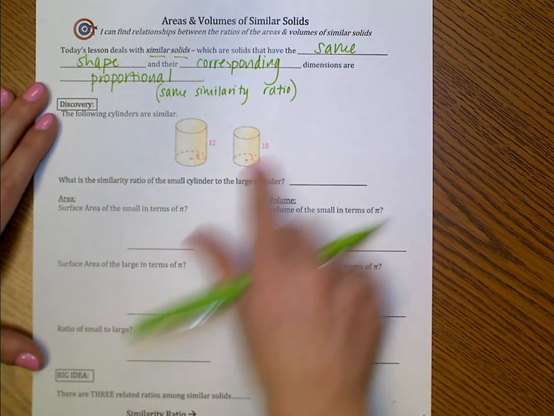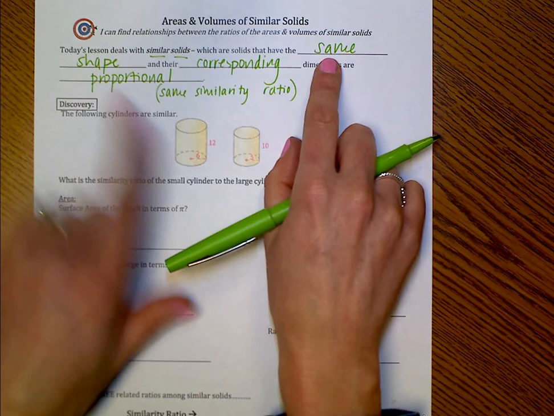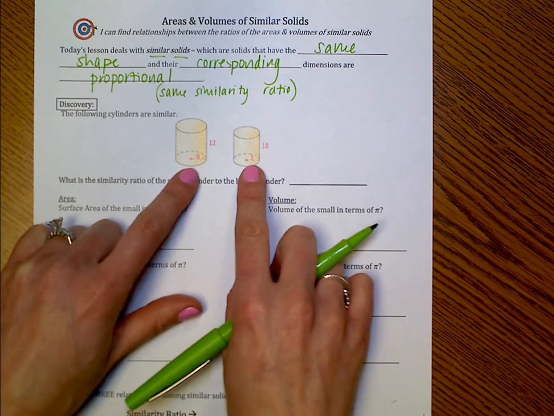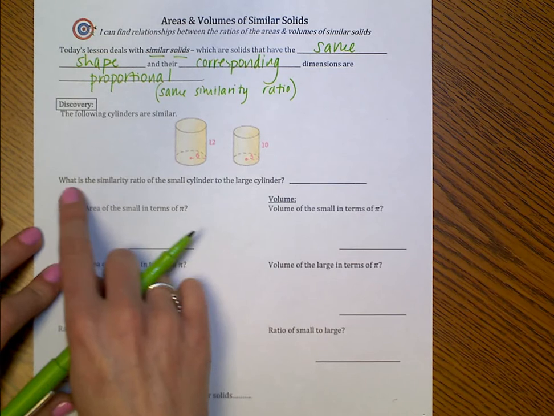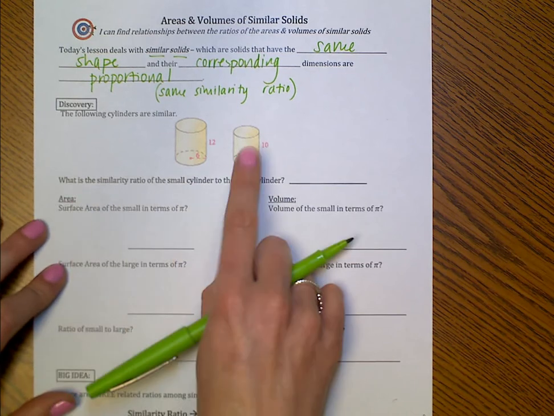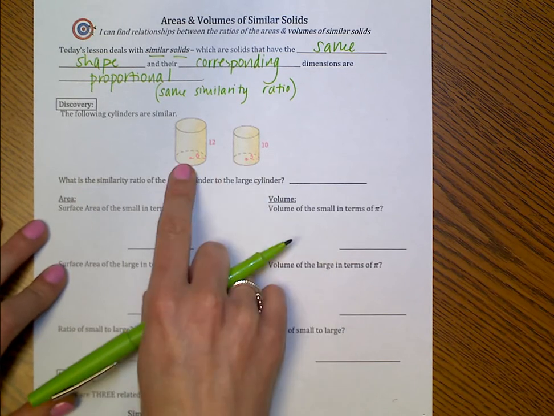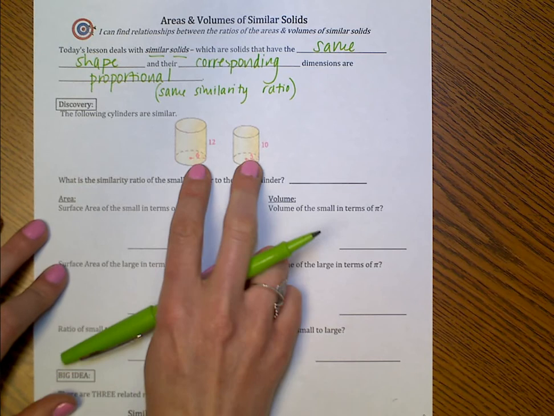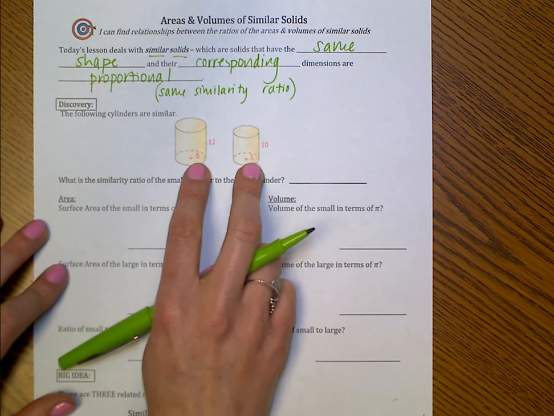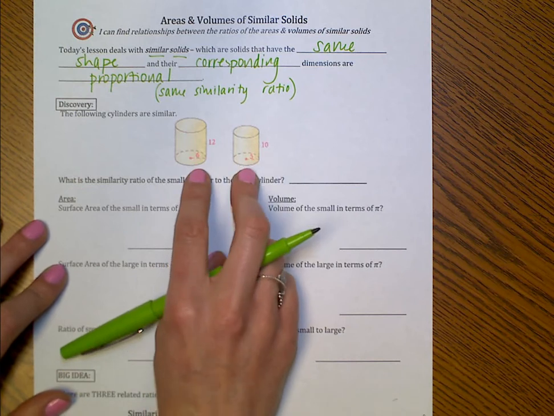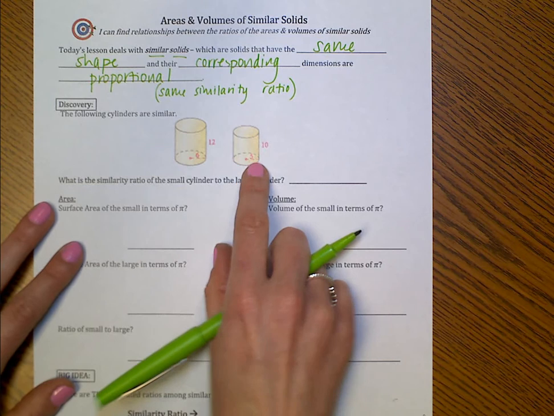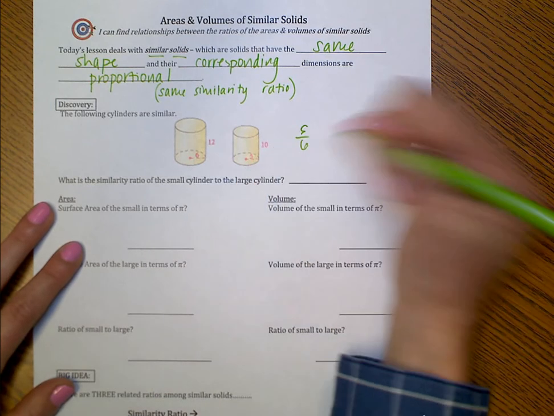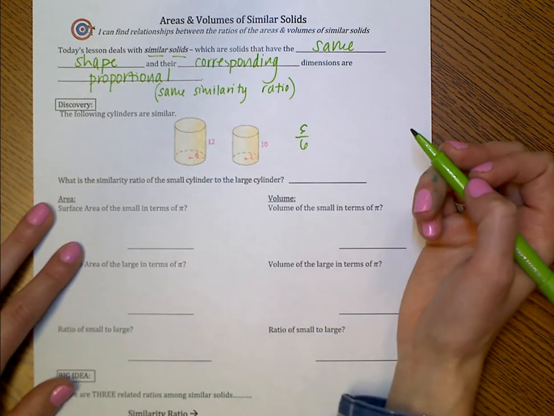They're similar, that just means they have the same shape, they're both cylinders, and their dimensions are proportional. The first thing we want to do is find the similarity ratio from the small cylinder to the large cylinder. Basically, you take two dimensions that go together, maybe the two radii or the two heights, and make a fraction out of them. If I do 5/6, I can't reduce that, that's the similarity ratio.